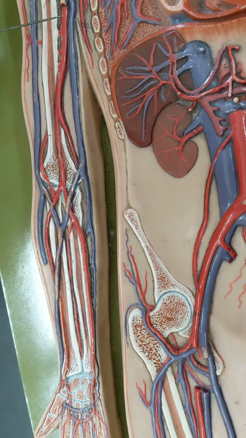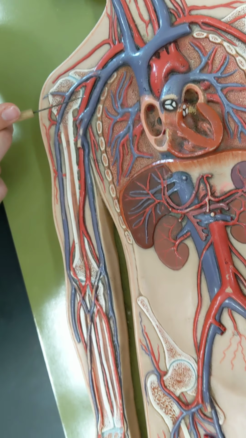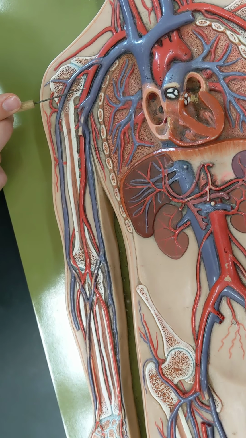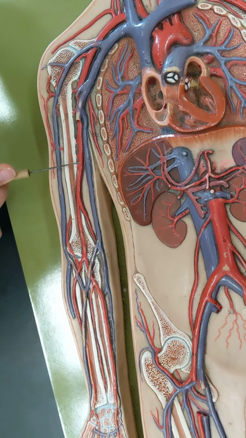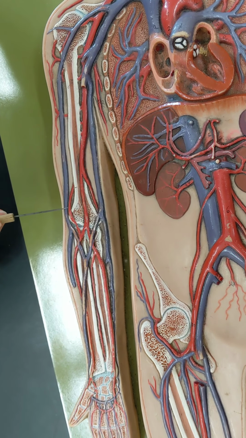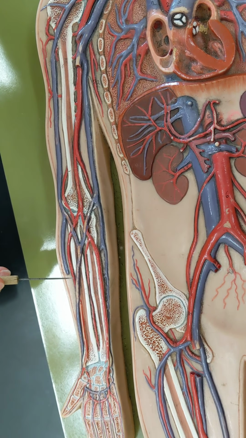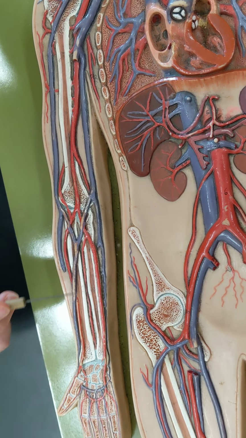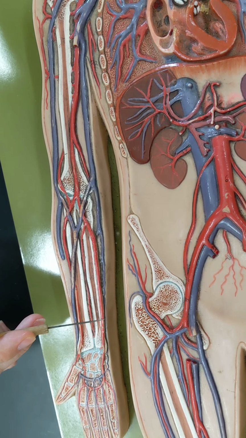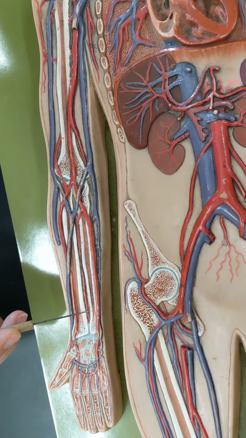So just to make that clear, we've got subclavian artery, axillary artery, brachial artery, ulnar collateral, radial collateral. Then we get into the radial artery, going up here, the ulnar artery, and the anterior interosseous artery.